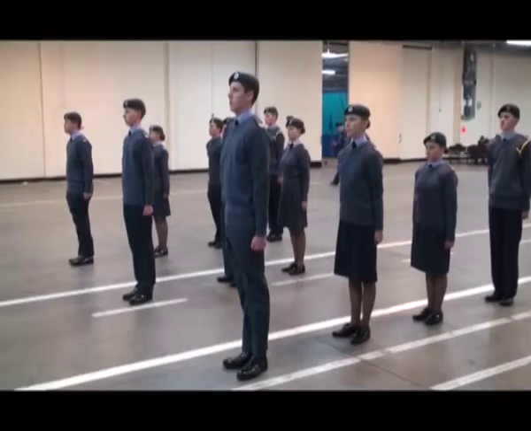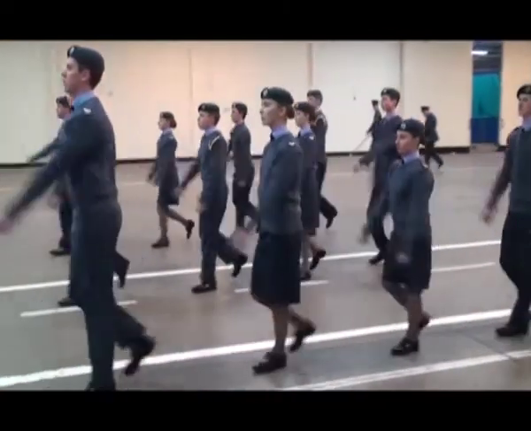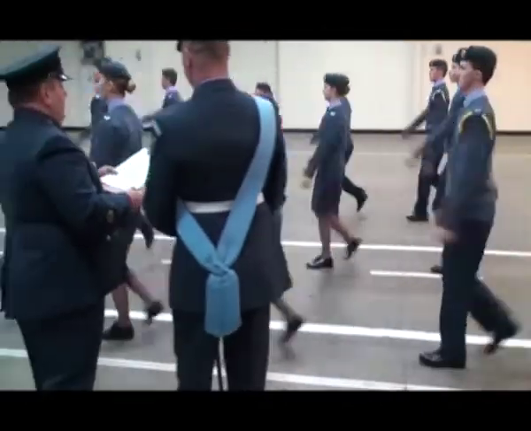Mark time. March without movement in the quick time pace, a pace of 116 paces to the minute normal and up to 140 paces to the minute for rifle regiments. Forward, continue marching in quick time without breaking step.